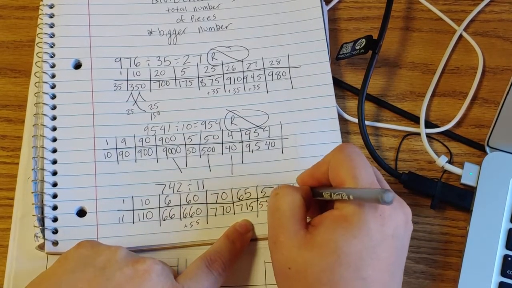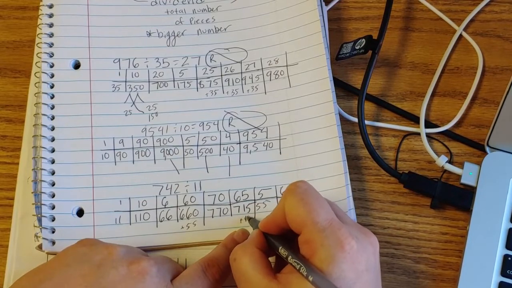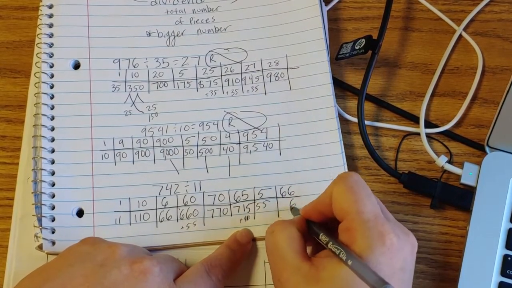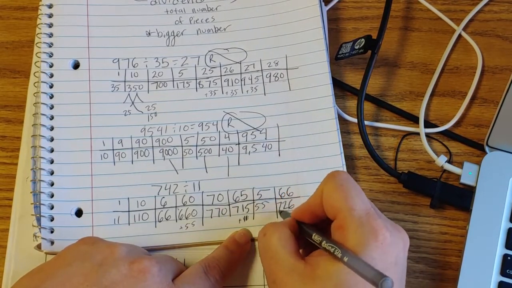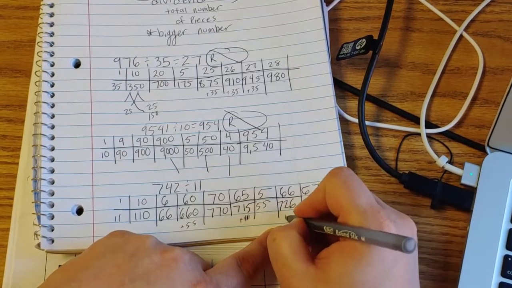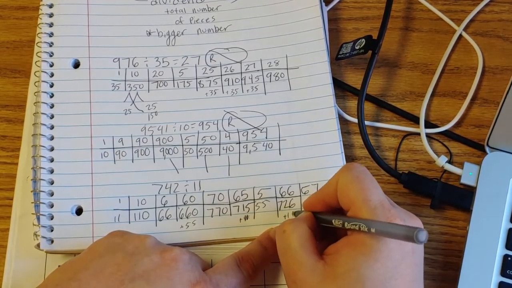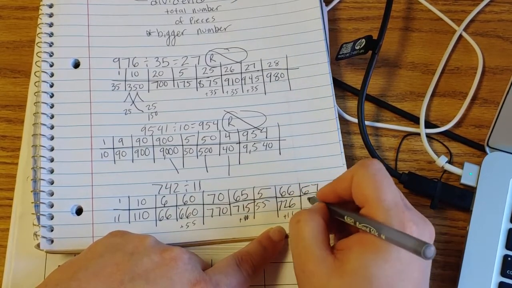So I'm just going to go 66, so plus 11 more. Whoa, 11 more. 5 plus 1 is 6. 1 plus 1 is 2. 7, nothing. 67. 6 plus 1 is 7. 2 plus 1 is 3. 7 and nothing.